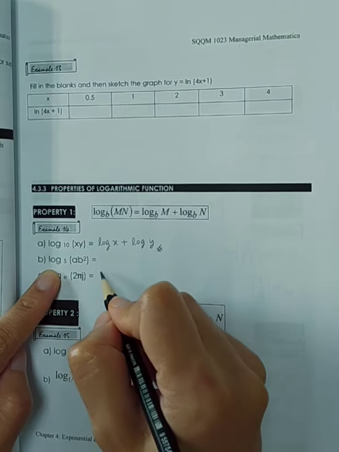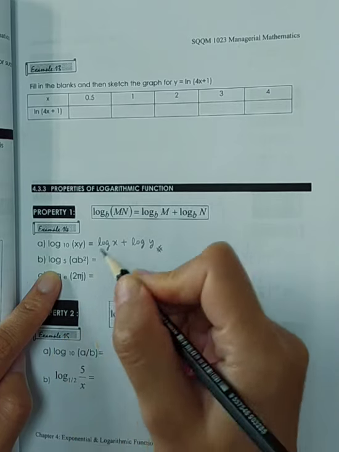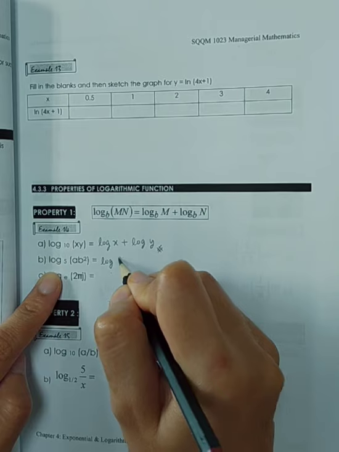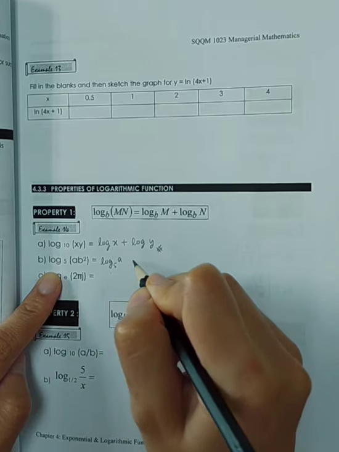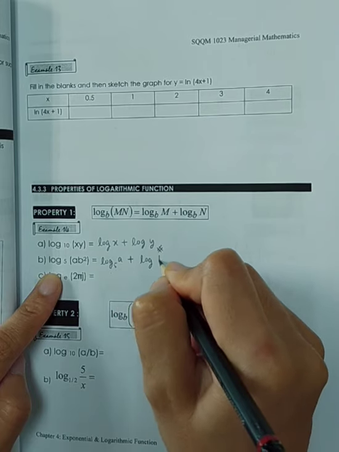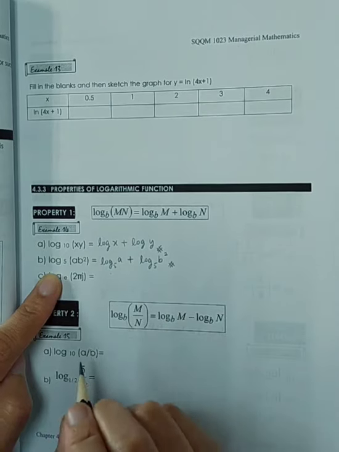And then for B, log 5 of ab squared. This is the same as log a base 5 plus log b squared base 5.